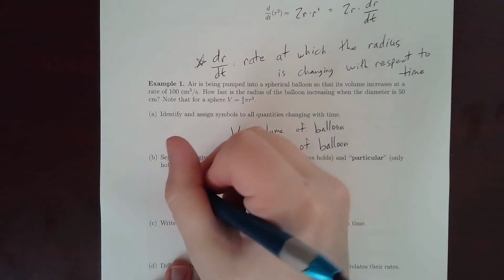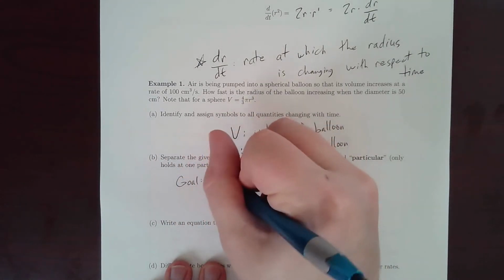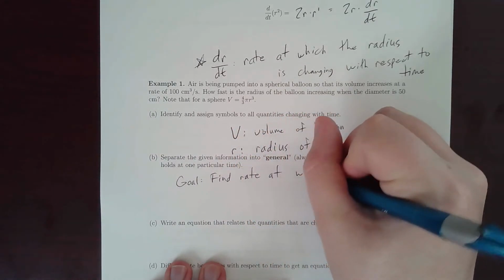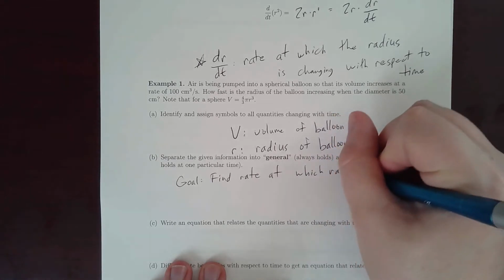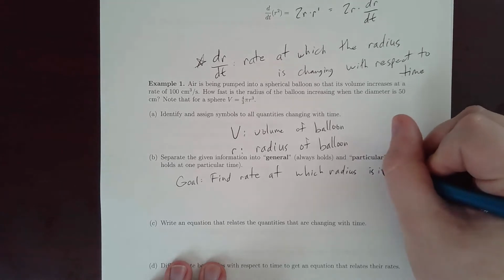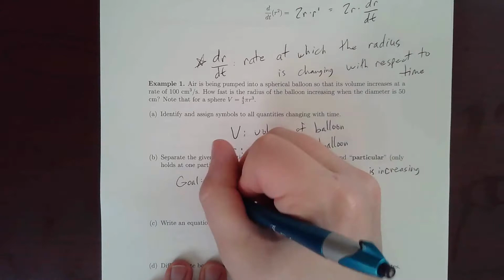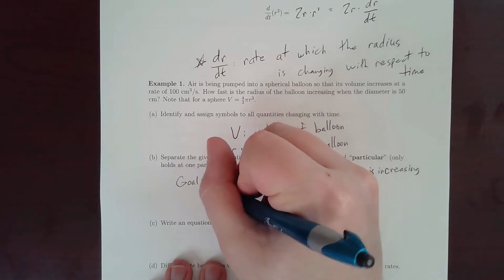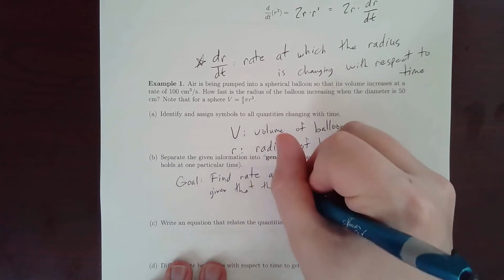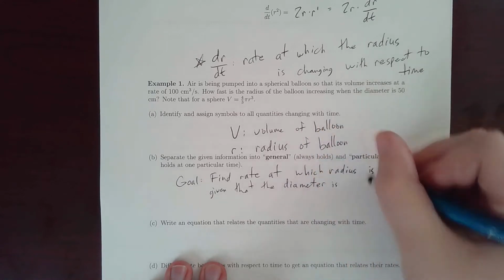So our goal here is to find the rate at which the radius is increasing, given that the diameter is 50 centimeters.